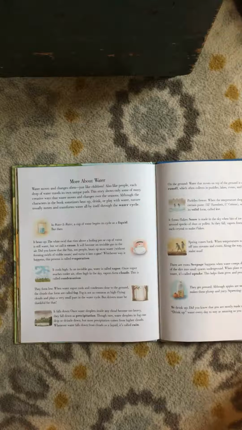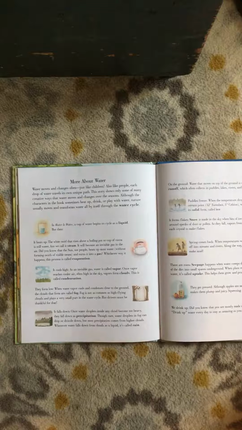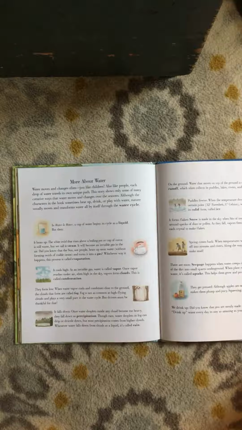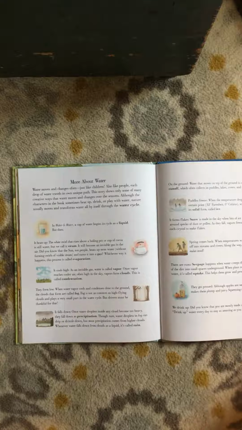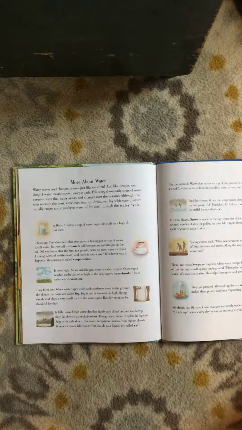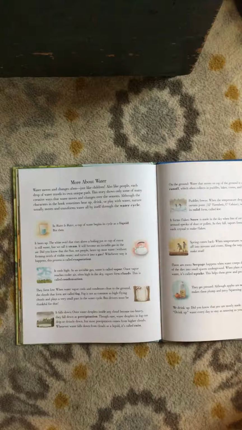It cools high. As invisible gas, water is called vapor. Once vapor reaches cooler air, often high in the sky, vapors form clouds. This is called condensation. They form low when vapor cools and condenses close to the ground. The clouds that form are called fog. Fog is not as common as high-flying clouds and plays a very small part in the water cycle. Bus drivers must be thankful for that.